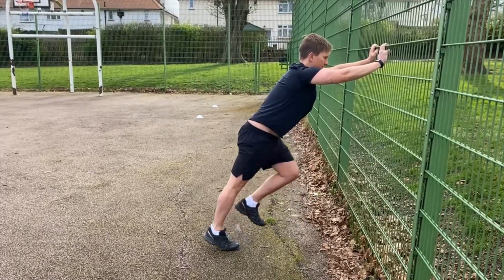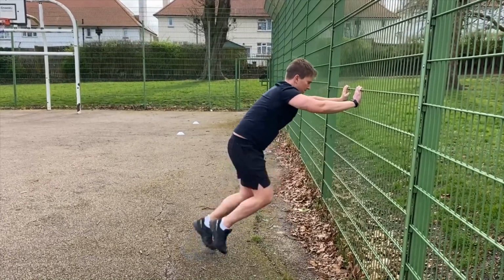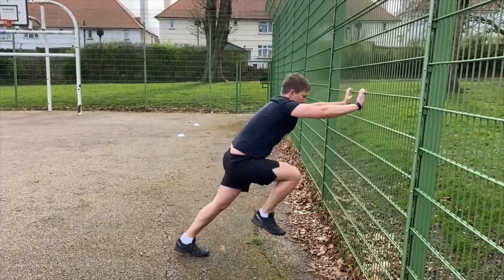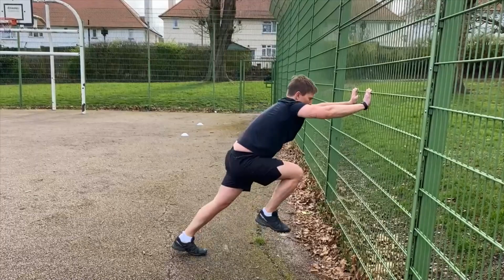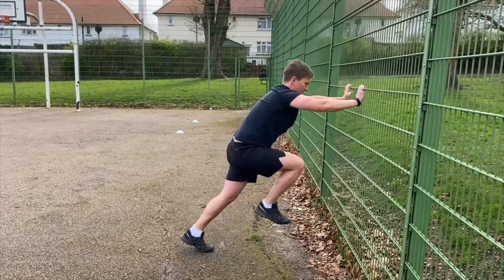We then progressed this to faster switches. As you can see, the athlete struggles to stay on the balls of his feet. His heels keep making contact with the ground. This may suggest that there is a weakness in his calves and Achilles tendon, which would suggest that there is a slight capacity issue here as well.